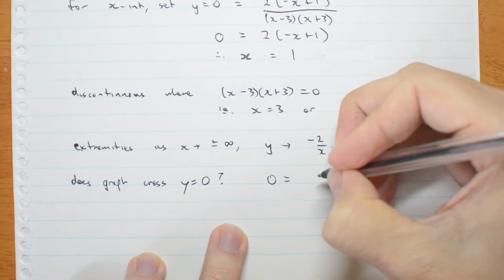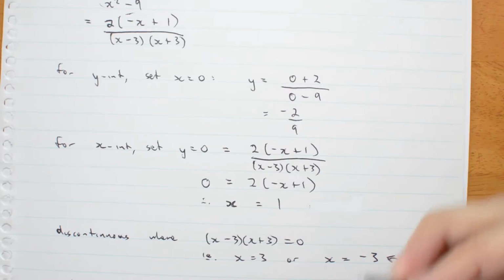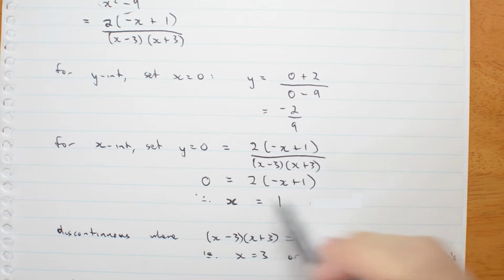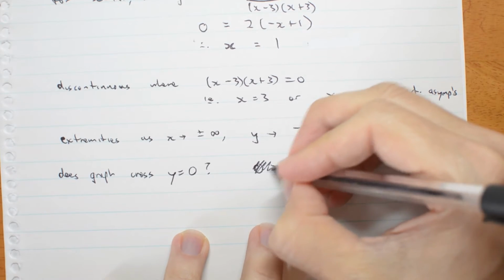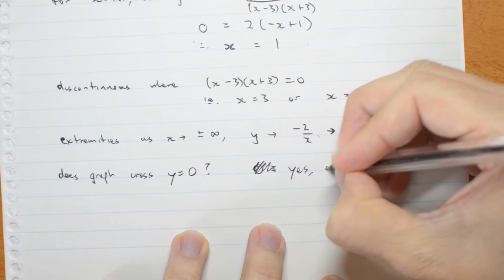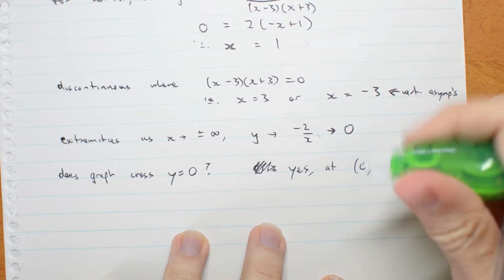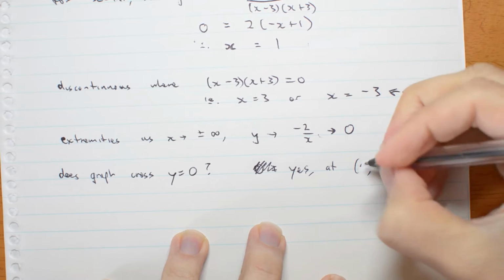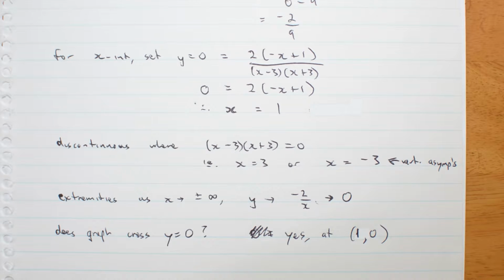Set 0 equal to my function. Wait a minute, I've already done this. 0 equals my function was in fact my x-intercept. So the answer is yes, at 1, 0. I already answered that question.